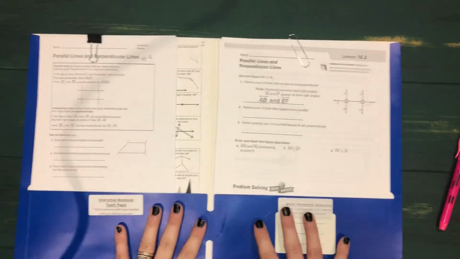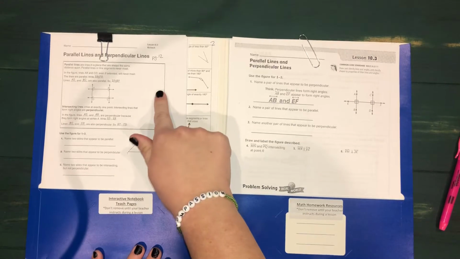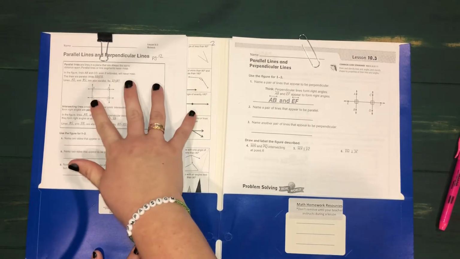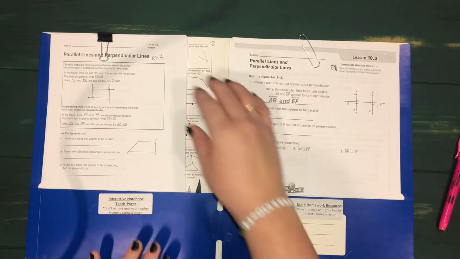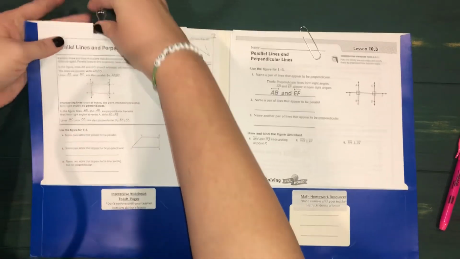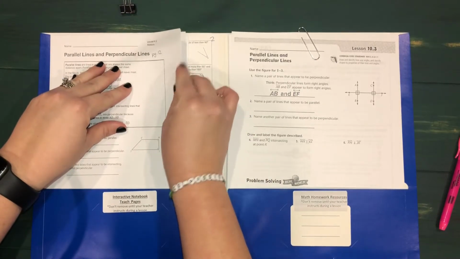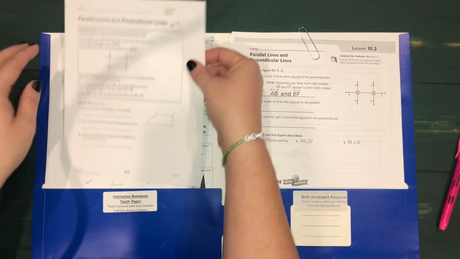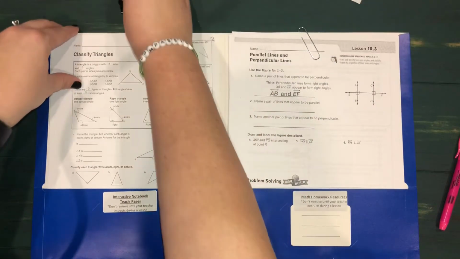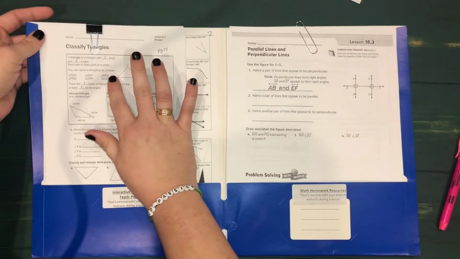So the first thing we're going to need to do is to find the teach page that we're going to need. When you open up your blue folder inside your anchor binder, on the left are going to be the teach pages that we're going to need, and the classwork is on the right. Today we're only going to need one teach page, so carefully unclip. Take out only the one that says page 12, parallel lines and perpendicular lines. Then very carefully put your clip back on, making sure that all of the rest of the teach pages are snug and tight.